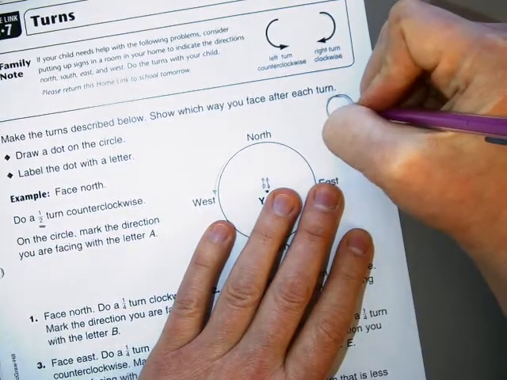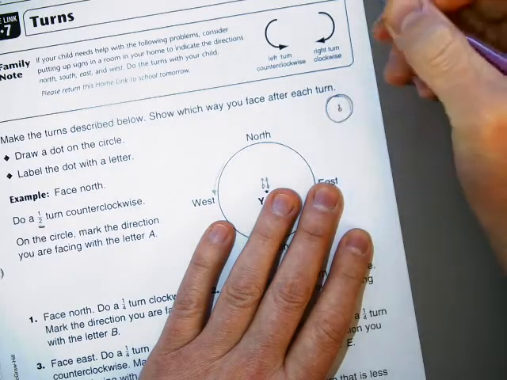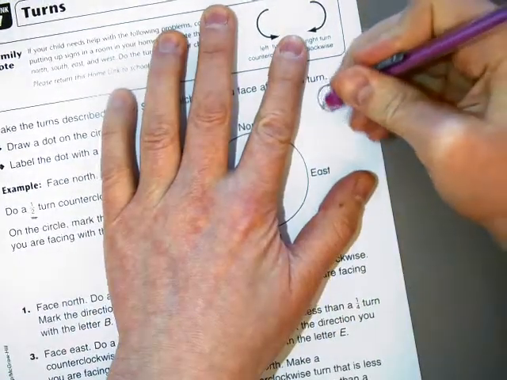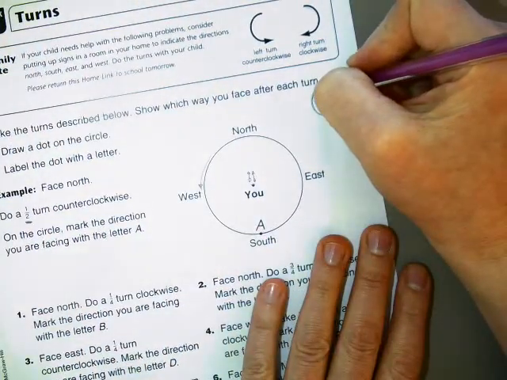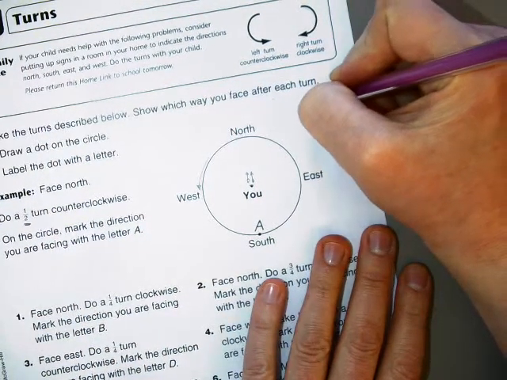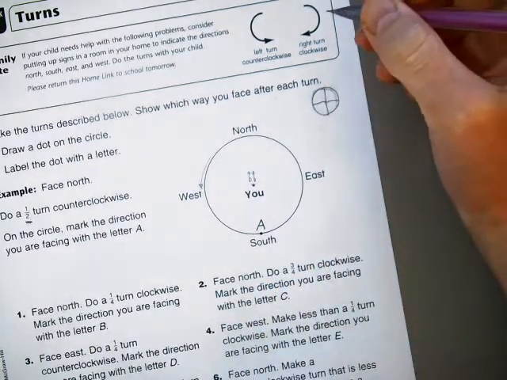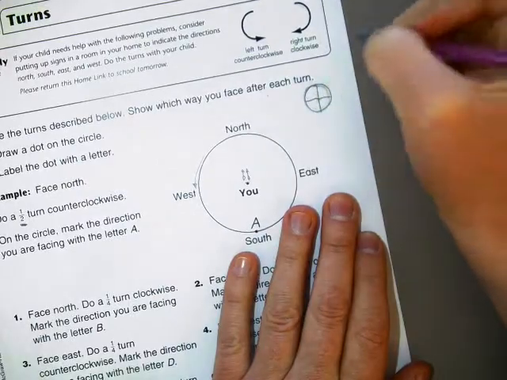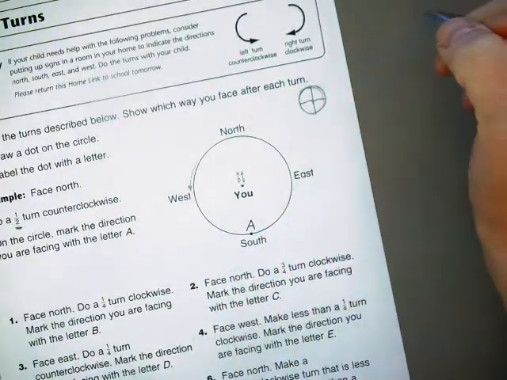A whole turn is I start here and I go all the way around until I get back to facing north again. That's a whole turn. However, in this one you only need to do a half a turn. So I'm going to split the circle up in 4 pieces, because some may ask you to do 1/4 of a turn, some may ask you to do a half, some may ask you to do 3/4.